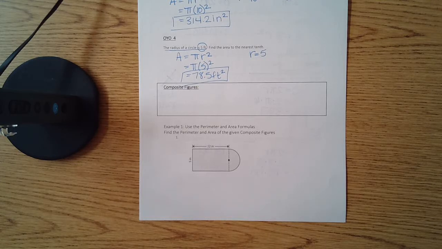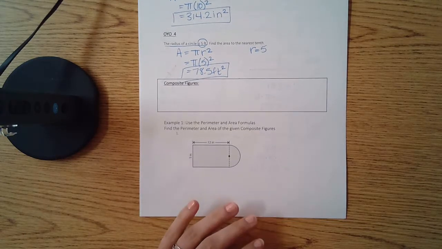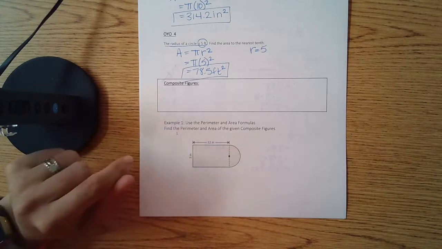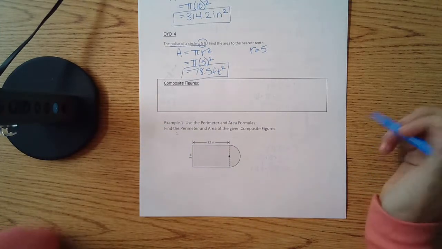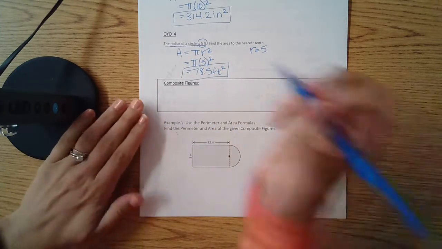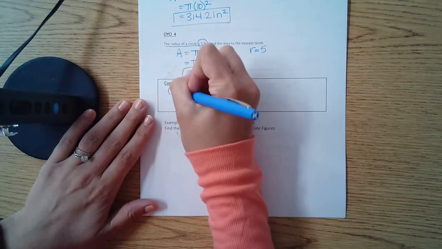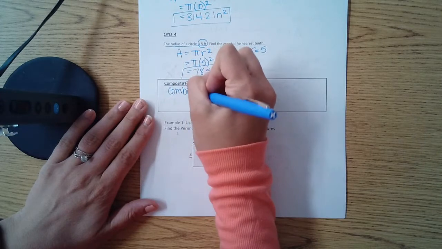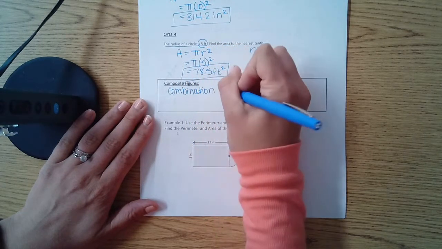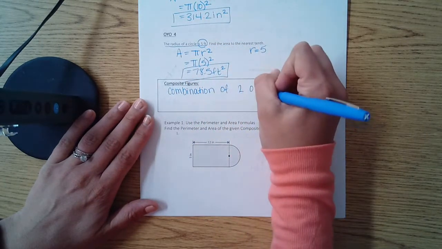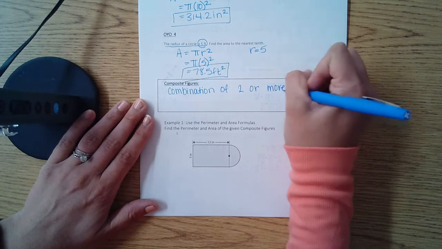All right, so today we're going to move on to composite figures. We're going to do the perimeter of some, but mostly we'll focus on the area. Well, let's define composite figures to start with. Composite figures is just a combination of two or more shapes.